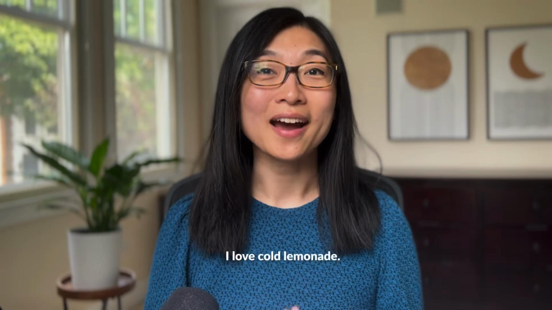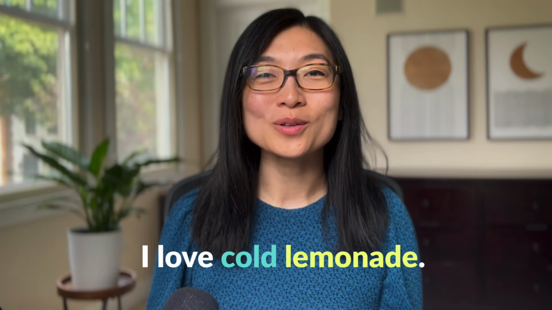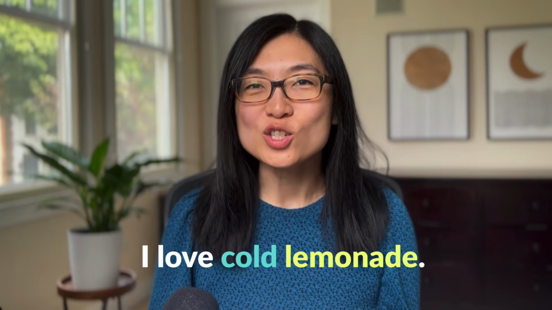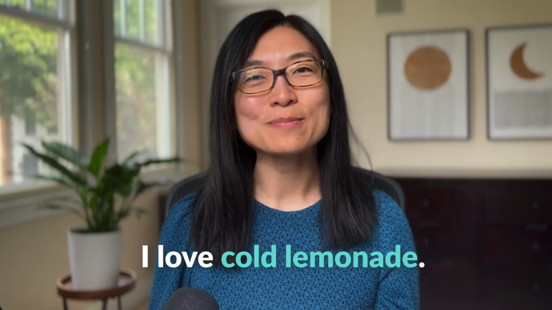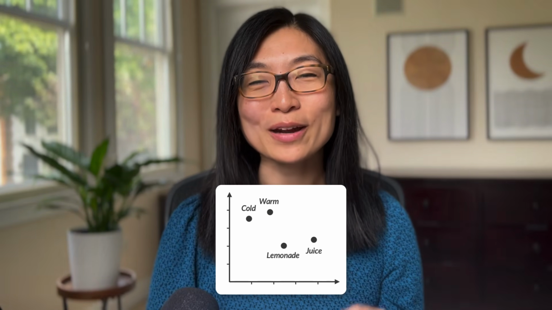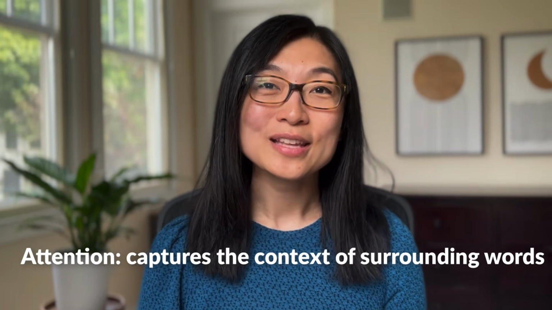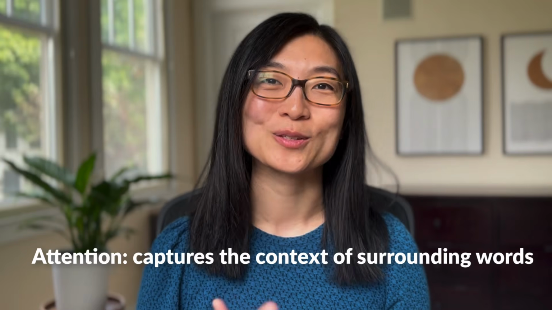Next is the attention layer, and this is the step that looks at context. So in the sentence, "I love cold lemonade," the word cold modifies lemonade, or in other words, it attends to lemonade, or it changes the meaning of lemonade to actually be cold lemonade. Then what happens mathematically is the location of that lemonade embedding in space gets slightly modified based on that cold word, and that's how lemonade can absorb the context of the words around it. This idea, again, is called attention.